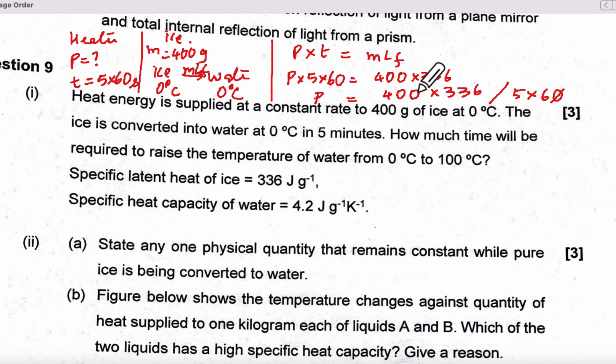So this 0 gets cancelled. You could have done 300 also. How much are you getting? 448 watts. 448 watts you are getting.